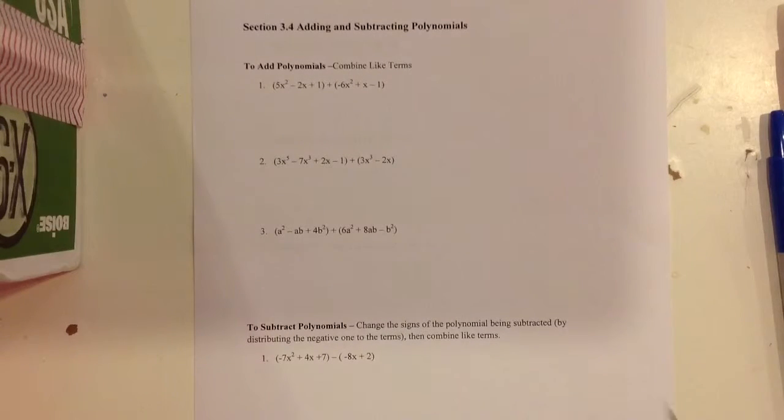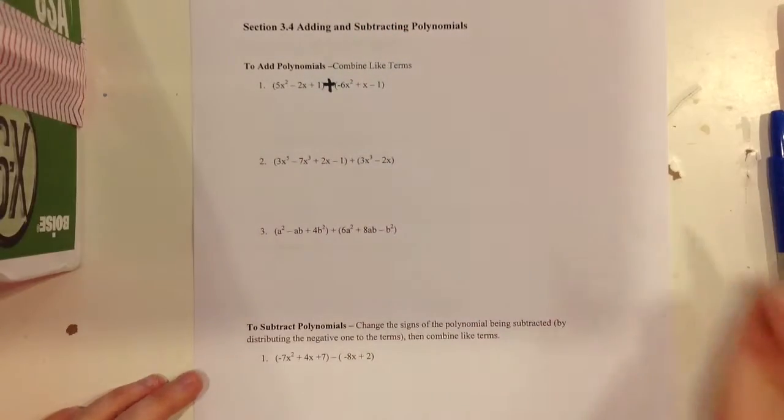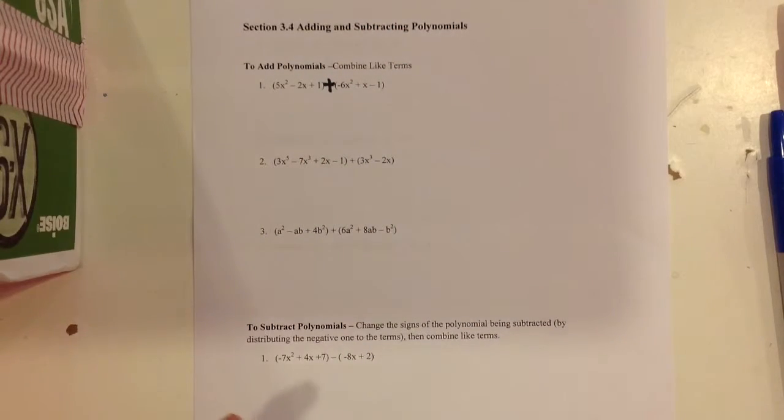Alright, our section on adding and subtracting polynomials, 3.4. To add polynomials, you'll combine like terms. So just like when we left off on 3.3 and adding like terms, that's what we're going to be doing in this section. So anytime that you have a plus sign in between your polynomials, that's what you want to look for, that plus sign. All you're doing is you're adding like terms.